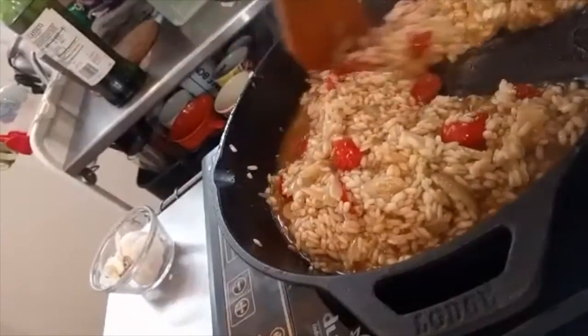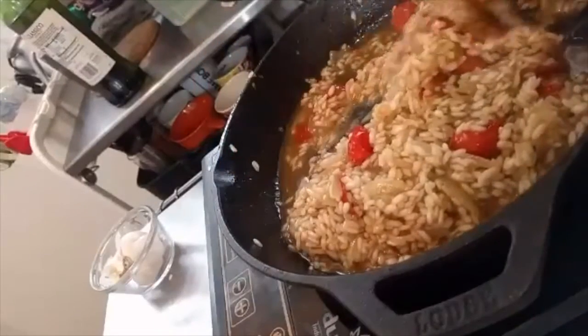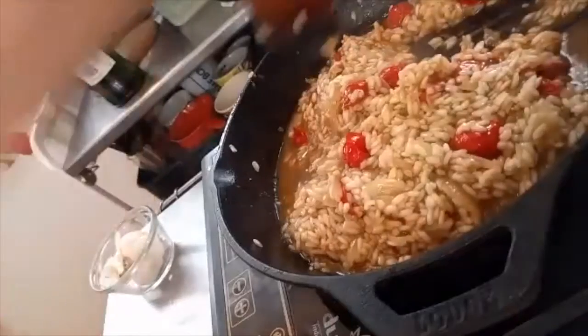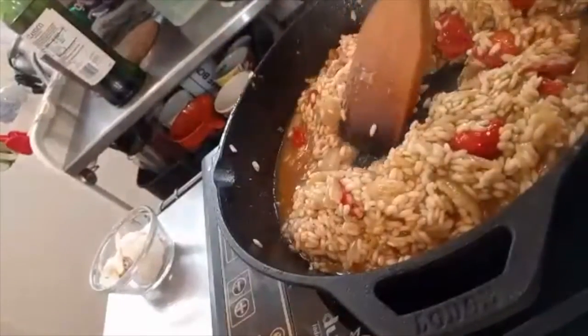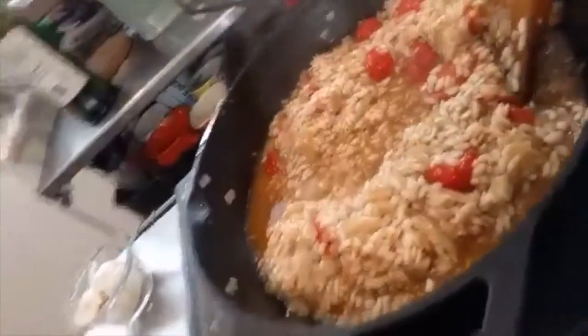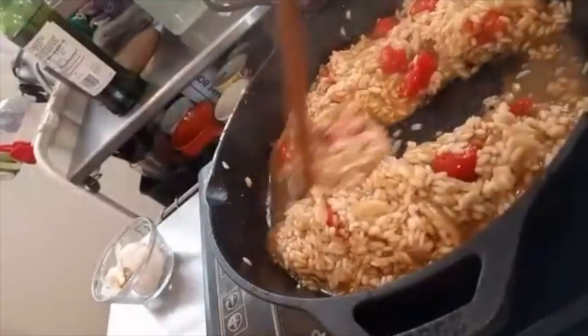Uh-oh, my dog must be up to no good because she's not making any noise. Come here, Lovey. Hi, baby. My sous chef today. You all have been so good, you deserve a dog peek. Here she is. Good dog. Oh, she's gonna get it all over my rug. Perfect. All right, back to this risotto.